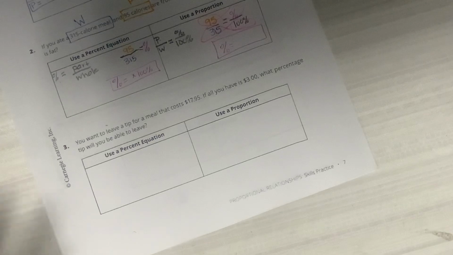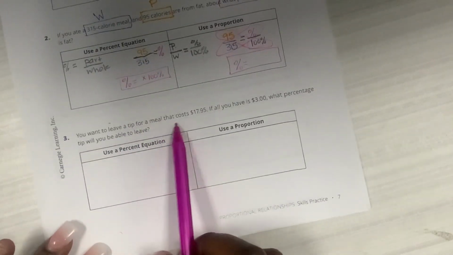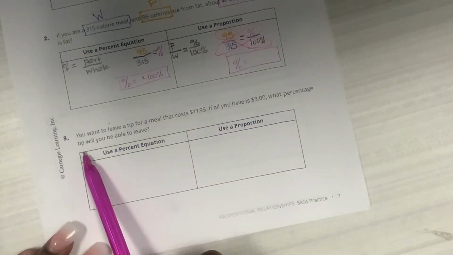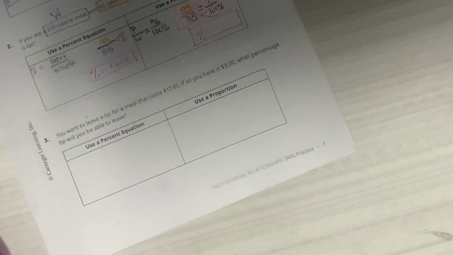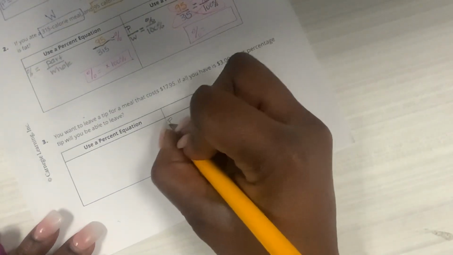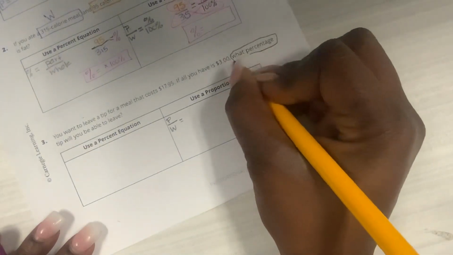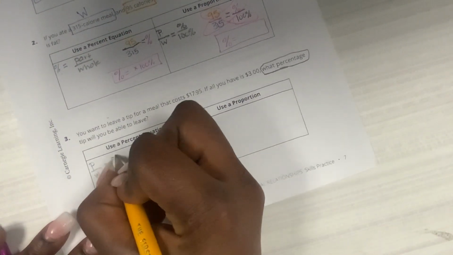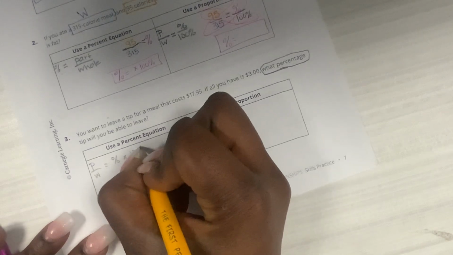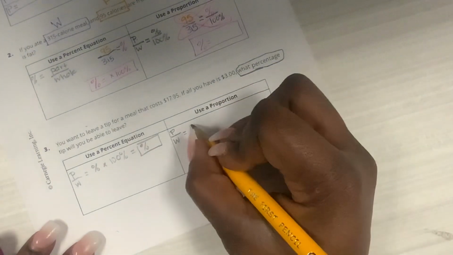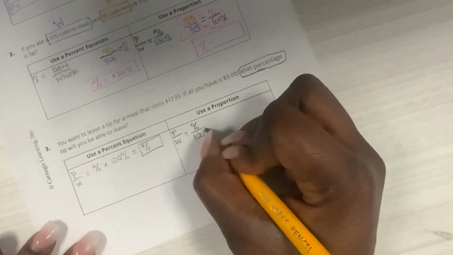So let's look at the very last problem. You want to leave a tip for a meal that costs $17.95. If all you have is $3, what percentage tip will you be able to leave? So again, I'm going to work with the percent proportion. If you want to, again, we're solving for the percent. So you would use the same formula here, part over whole equals percent. And then whenever you get it, you have to times by 100 to get the percent. But I'm going to go with the one that never changes. It always stays the same.